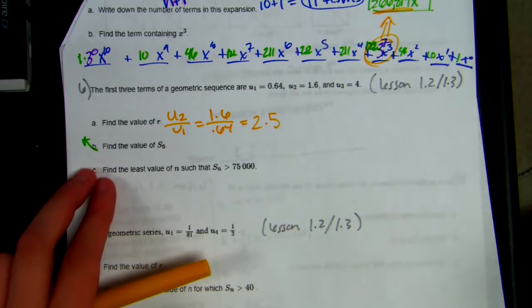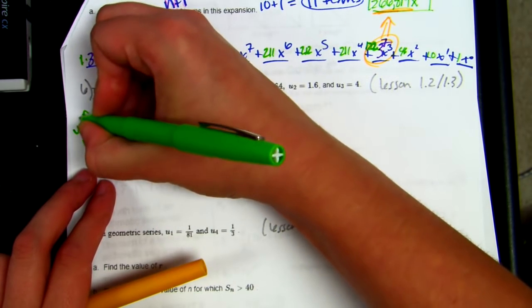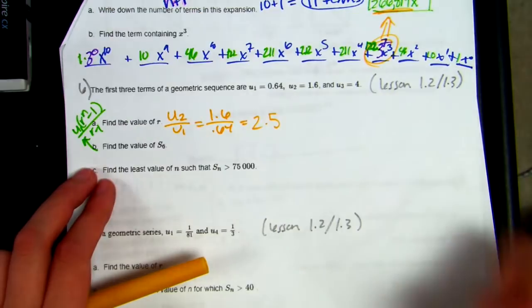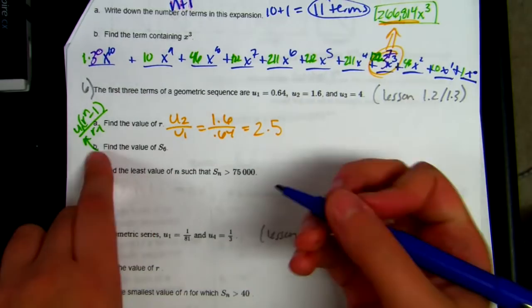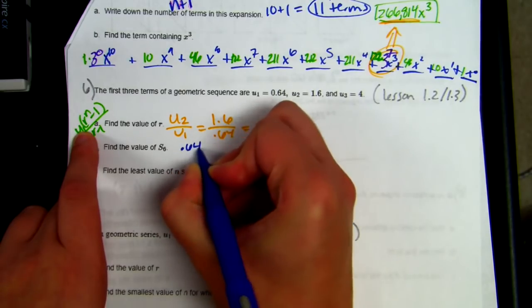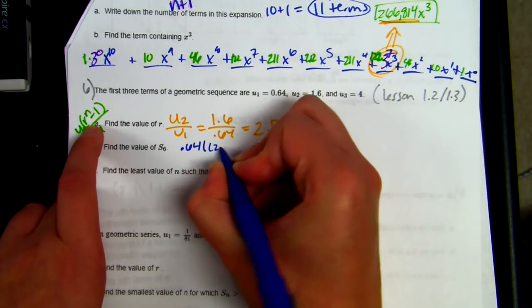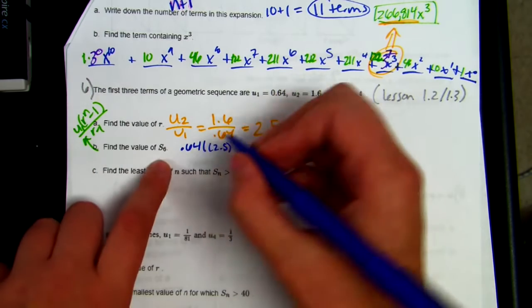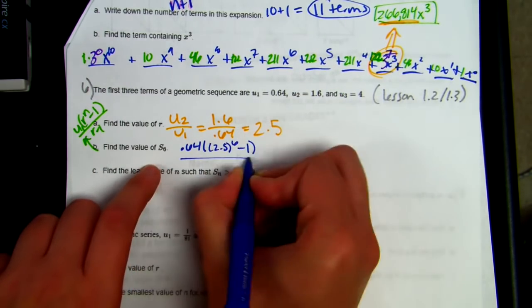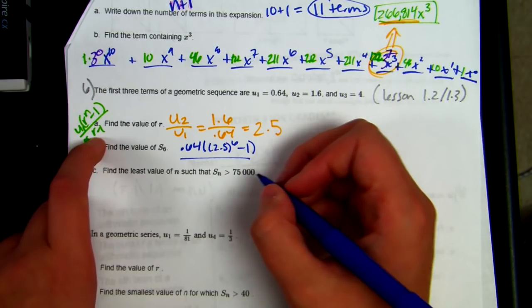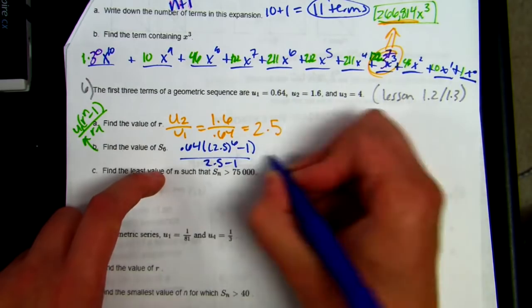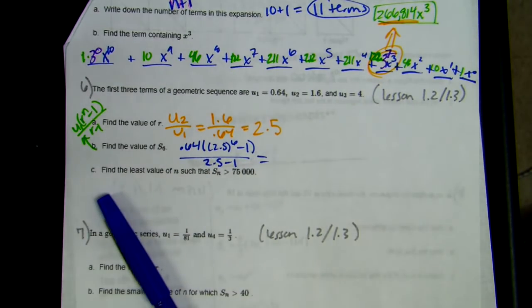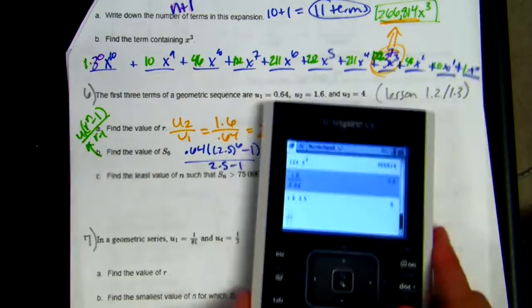I'm going to use the formula, which is u1 times r to the n minus 1 over r minus 1, which should be good. All right, let's fill in what we know. So I'm going to use blue again. We have u1, which is 0.64, times r, which is 2.5, to the n. I'm looking for the sum of the first 6 terms, minus 1, over r, which is, I already forgot, 2.5. We found it in the first one, minus 1.